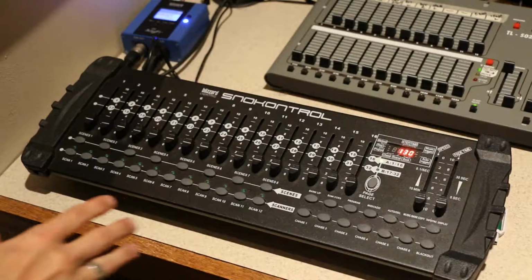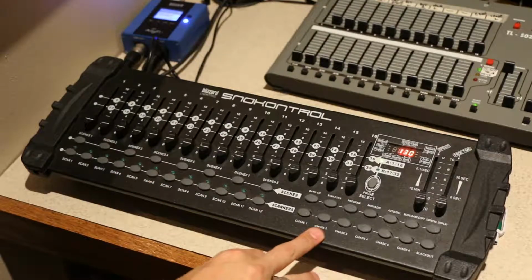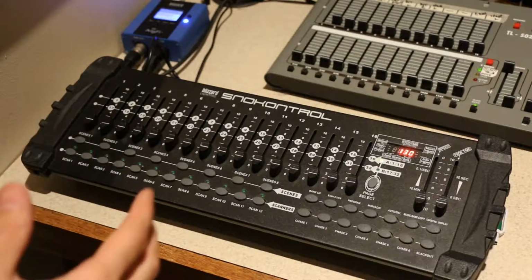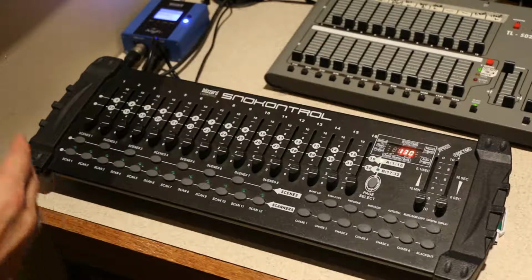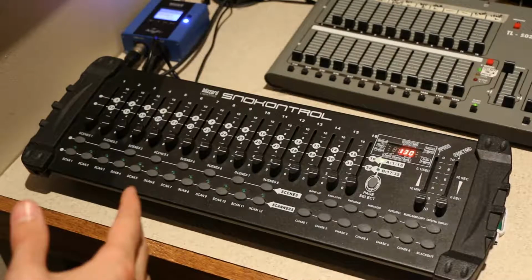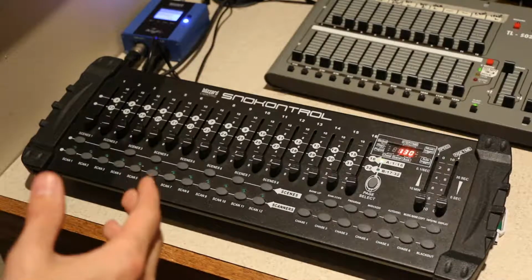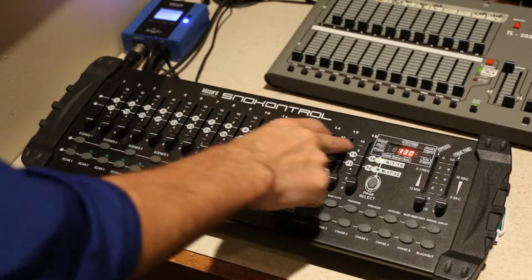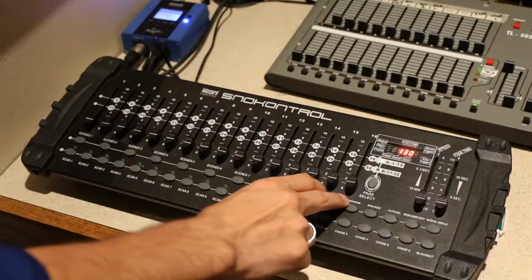Alright, so this is the control board. This is the Blizzard Snow Control. Like I said, it's one of some of the lower end options. We have some other control options that are higher end, larger consoles or software based. But this is the Snow Control. We are controlling 16 lights here with this particular setup. Right now you see you've got the 16 channels across the top with all the 16 individual faders.